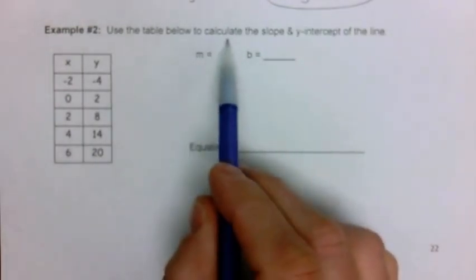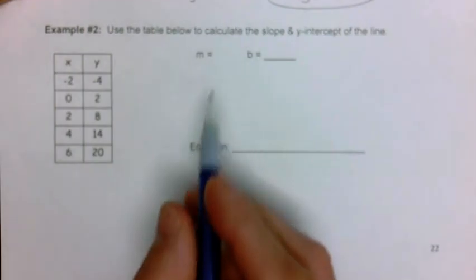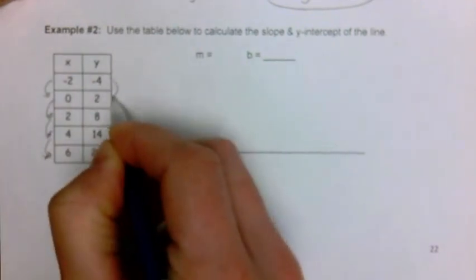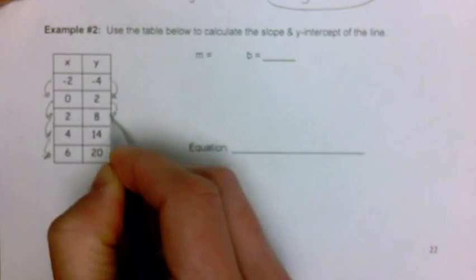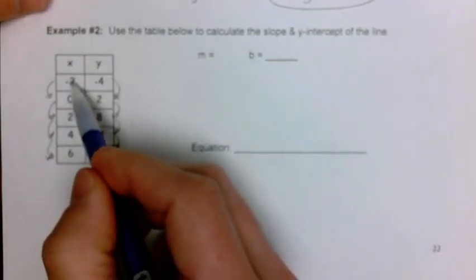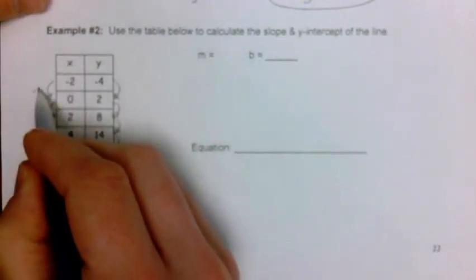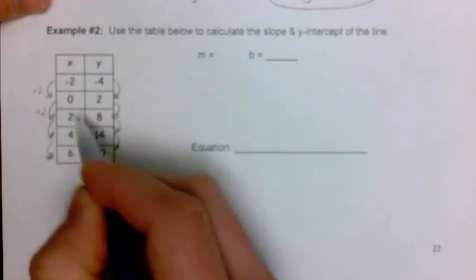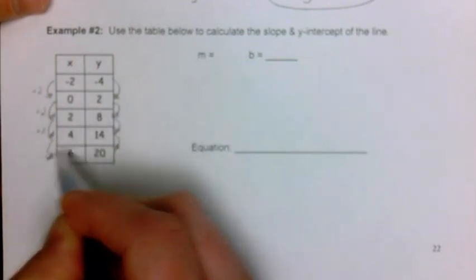In our next example, we're going to use the table to calculate the slope and then find the y-intercept of our line. So starting with the slope, we again have to figure out how much the x's are changing from row to row and how much the y's are changing from row to row so that we can set up our slope formula or slope ratio. For the x's, to go from -2 to 0, we added 2. 0 to 2 is add 2. 2 to 4, we add 2. 4 to 6, we add 2.